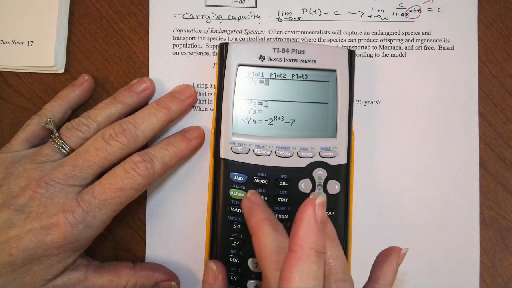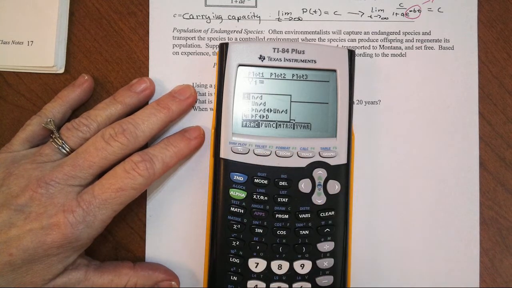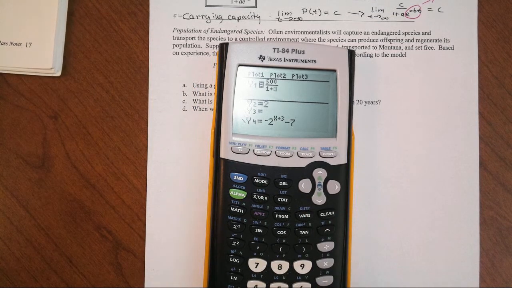And we'll start with 500 divided by 1 plus 83.33 times e to the negative 0.162 t.